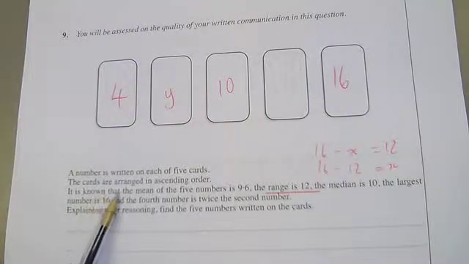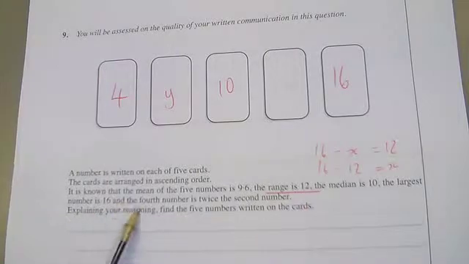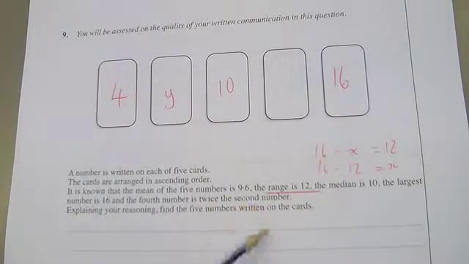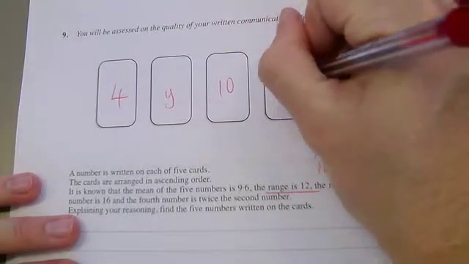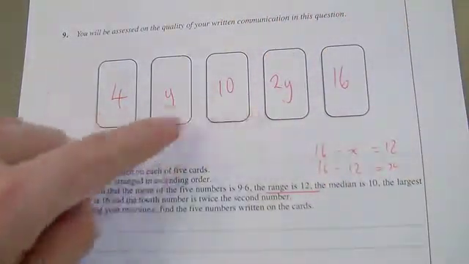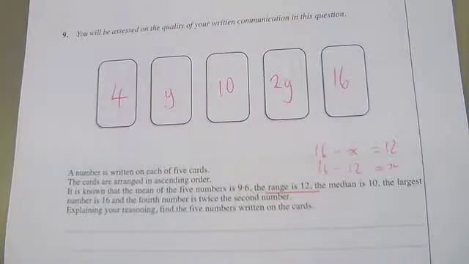I'm told that the fourth number is twice the second number, so shall I call this z? 2y. Brilliant, well done. If you called it 2z, you couldn't solve it. It's twice that number, so it's 2 lots of y. Okay, and the mean is 9.6.